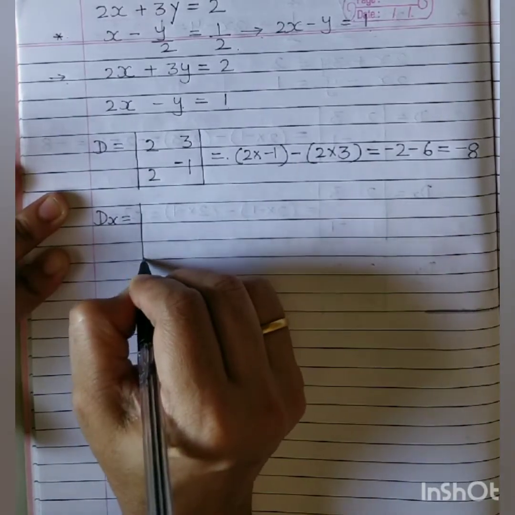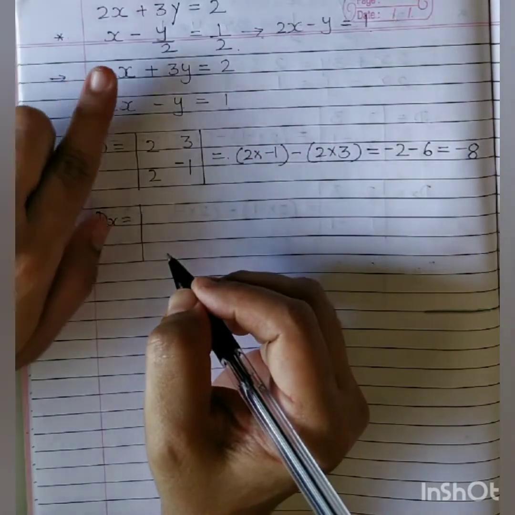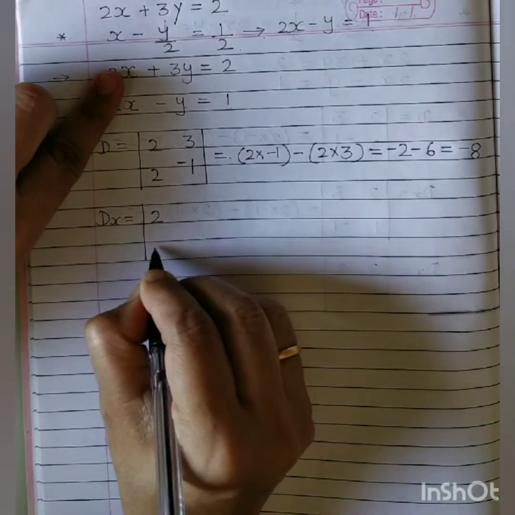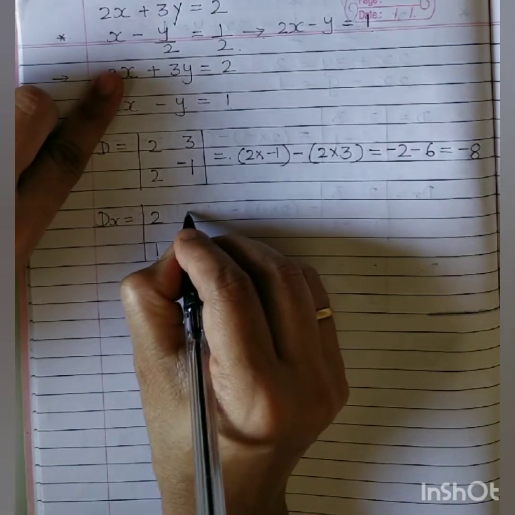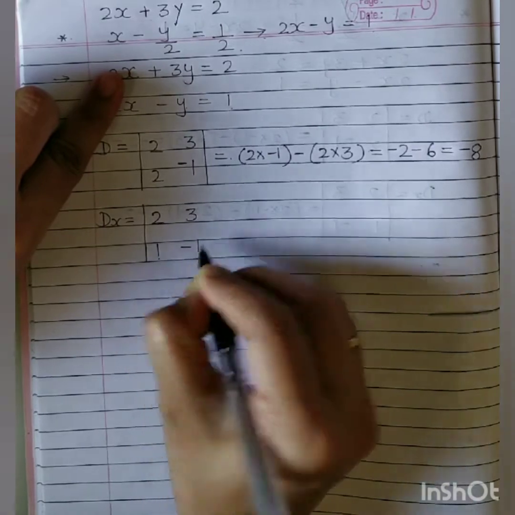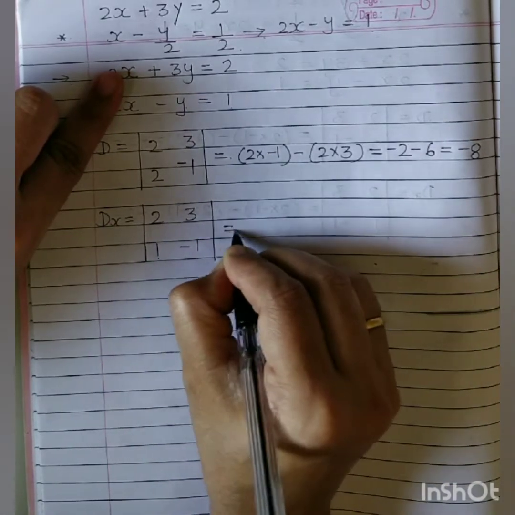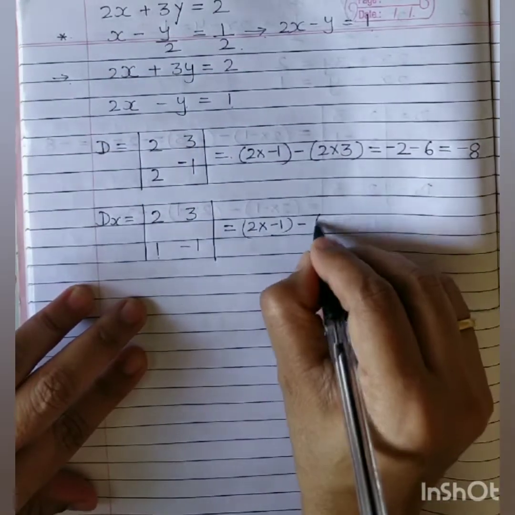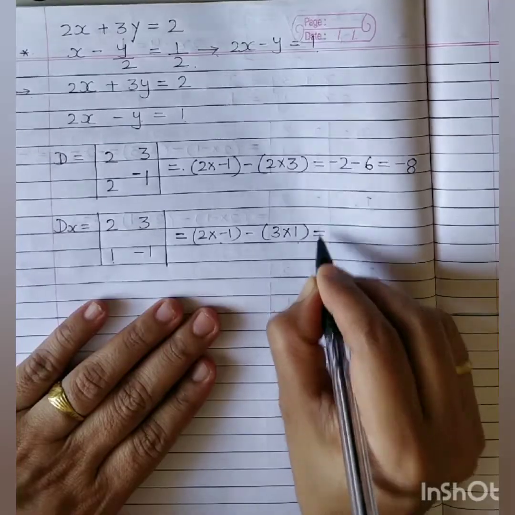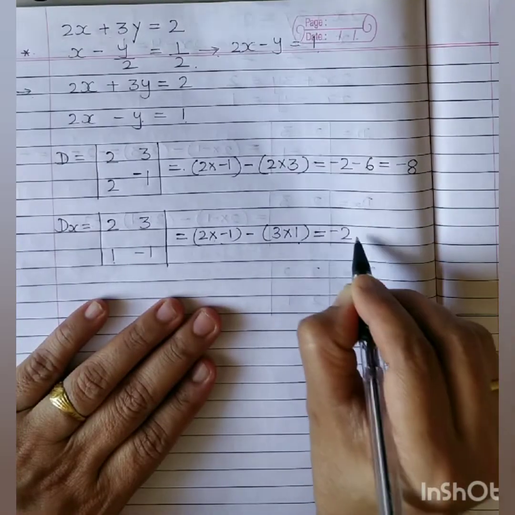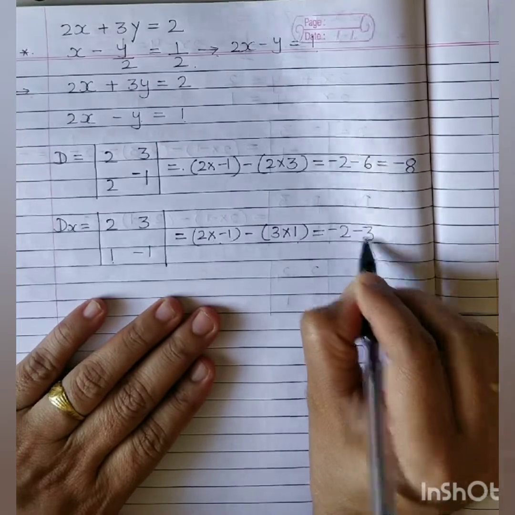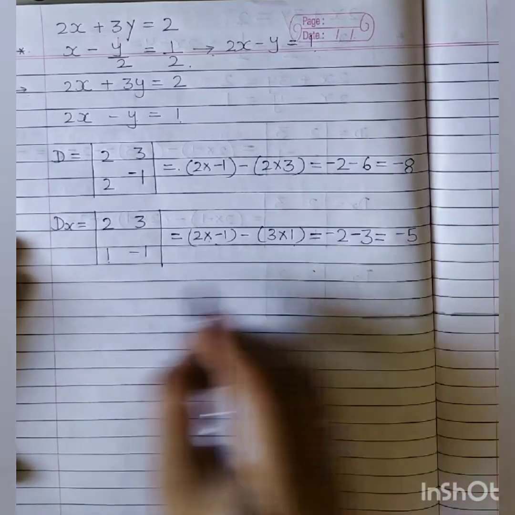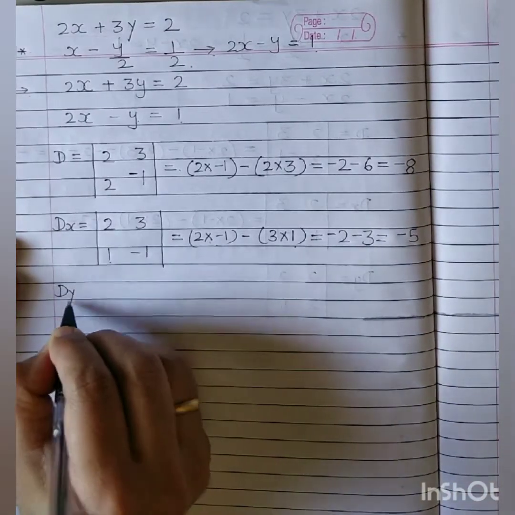For dx, as I said, ignore the coefficient of x and in place of 2 upon 2, you replace it by 2 upon 1, right? And this is 3 and minus 1. Again cross multiply. 2 into minus 1 minus 3 into 1. You have got here minus 2 minus 3, answer is minus 5.